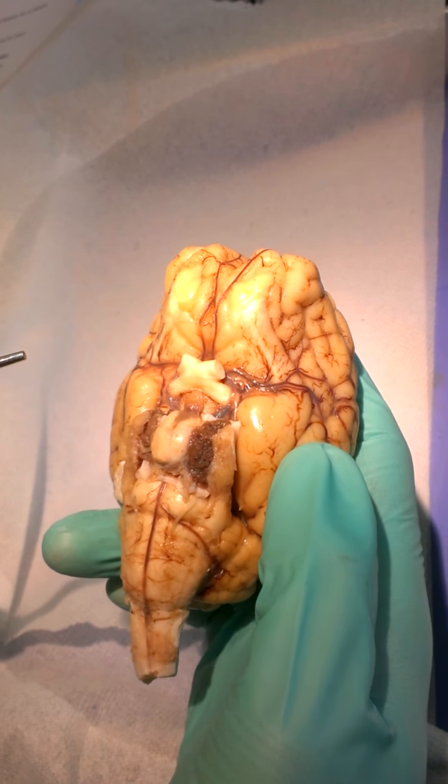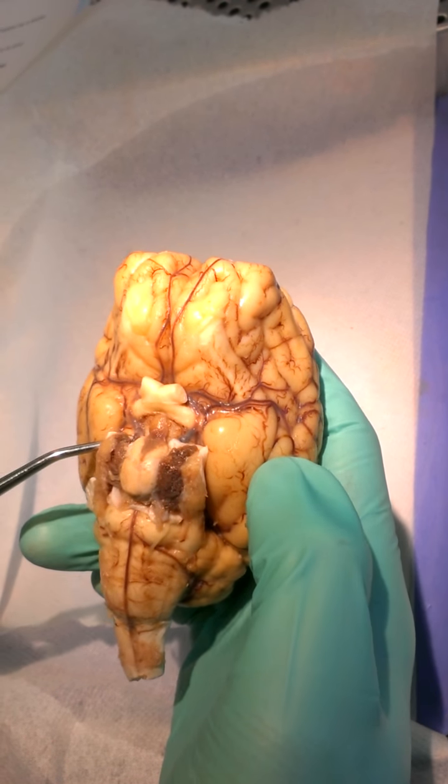I think that's everything that we found. Yeah. Okay.